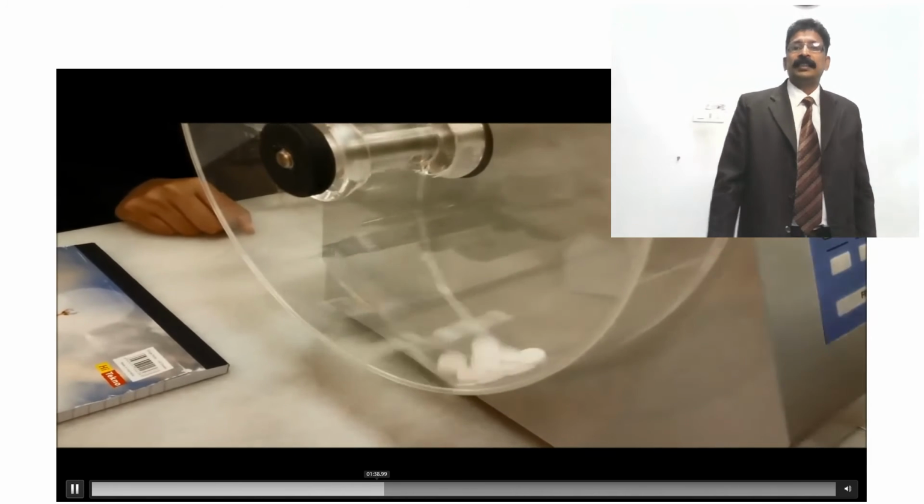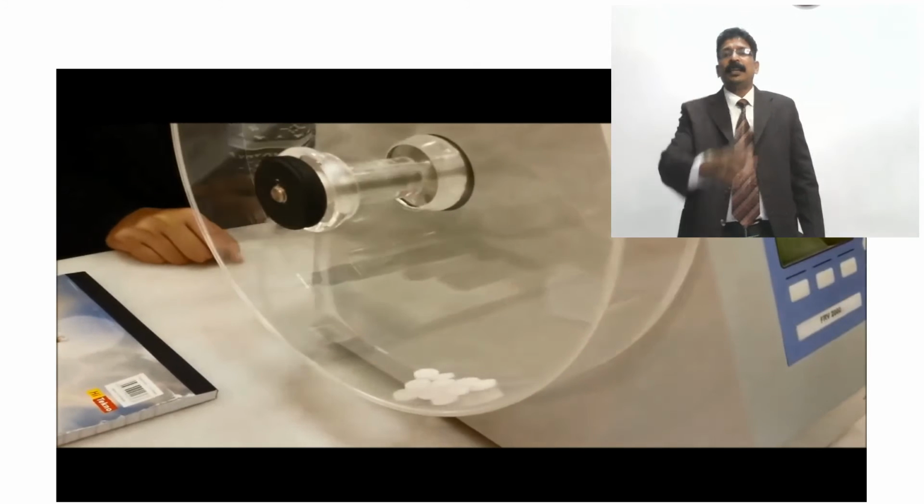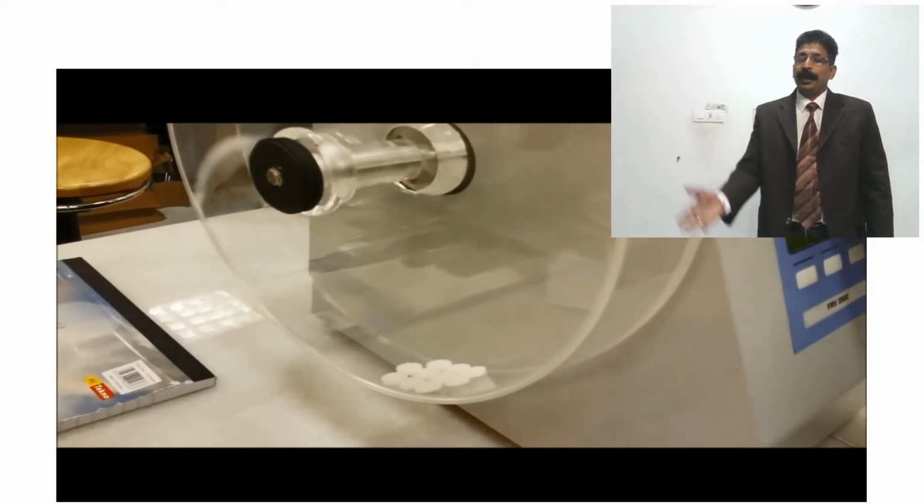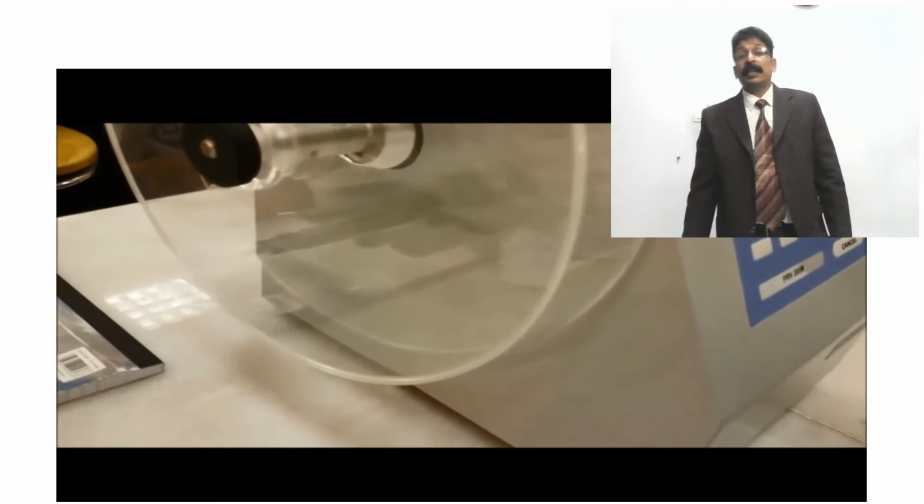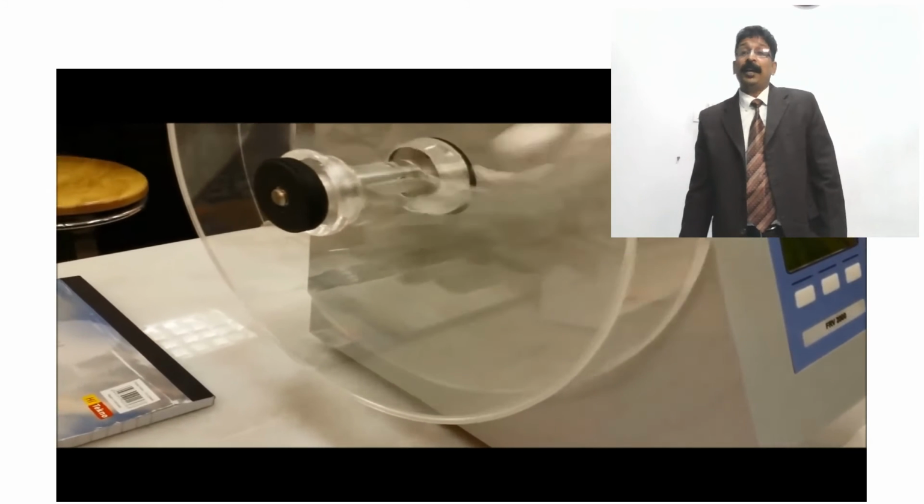This is how the Roche friability tester throws the tablets down with a small force, with 100 revolutions at 25 RPM.